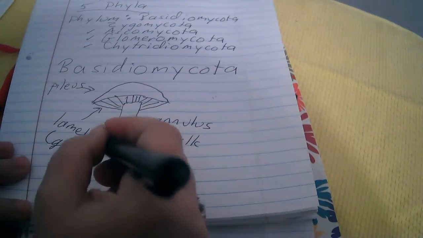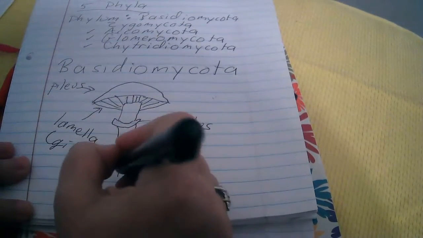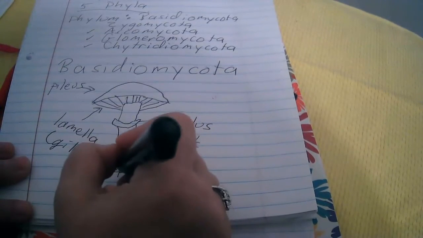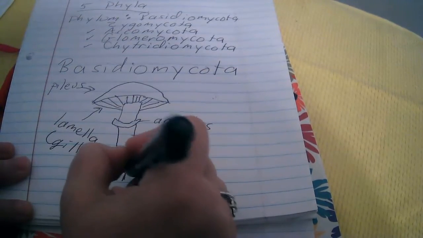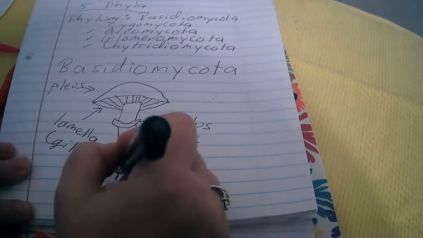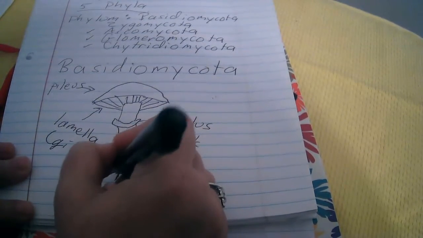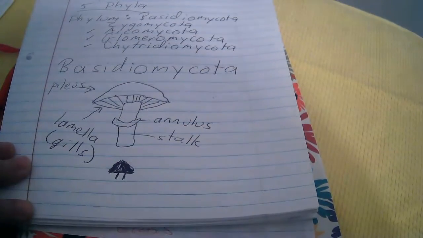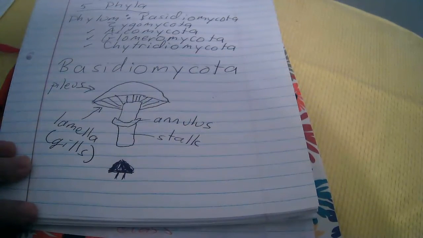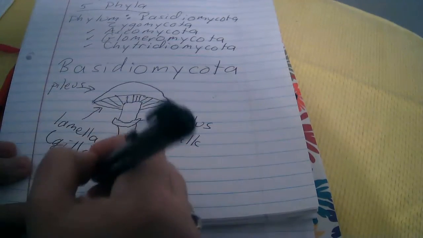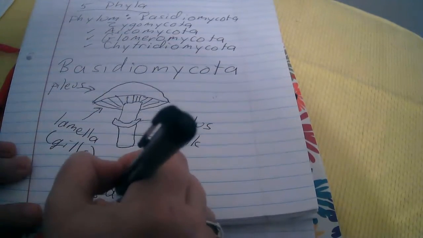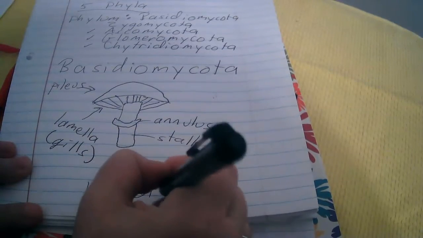Now, this whole structure, this mushroom, oops, that was not pretty. Okay, that's supposed to be an arrow. Sometimes you make it worse when you keep on. That looks like a little tiny mushroom, doesn't it? But anyway, the mushroom itself is the basidiocarp.